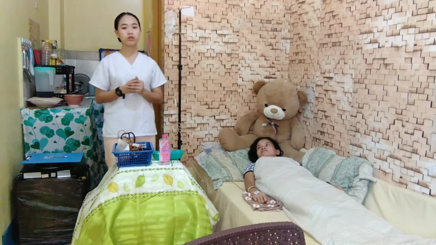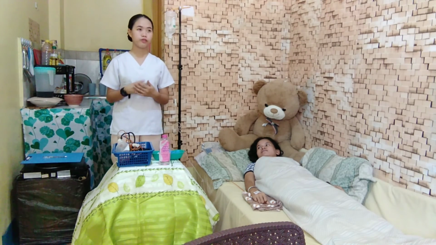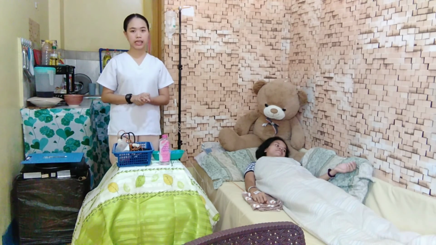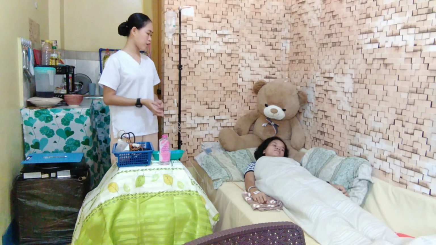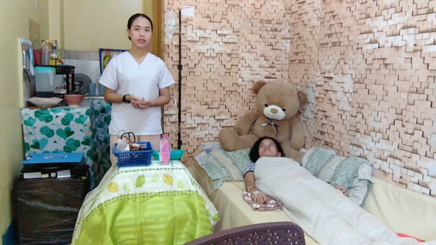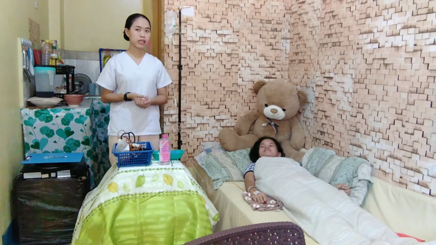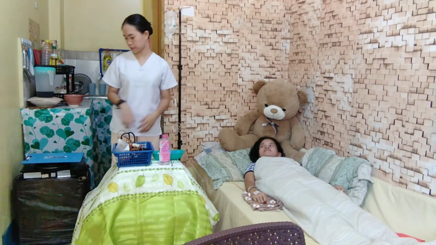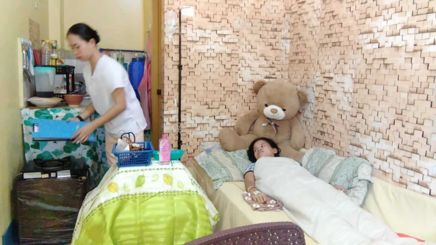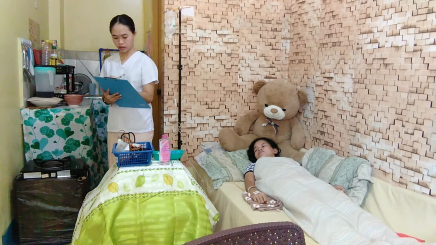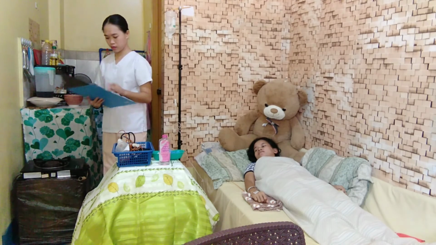And then after that, we will record the administration of the blood: the date and the time, the kind of blood group it is, any adverse reactions of the patient, the amount of blood that was infused during the blood transfusion, and also everything that transpired. So we are going to record it.